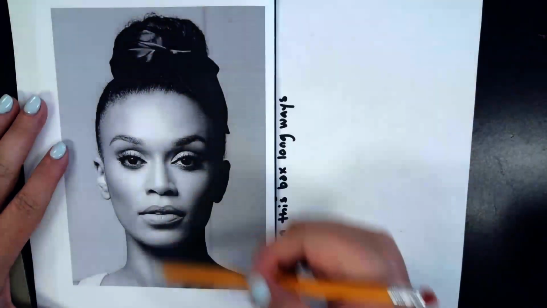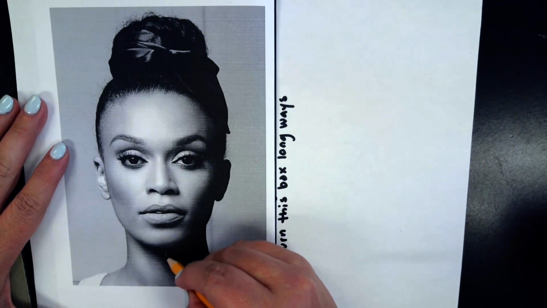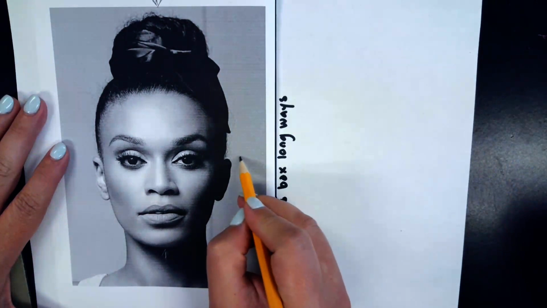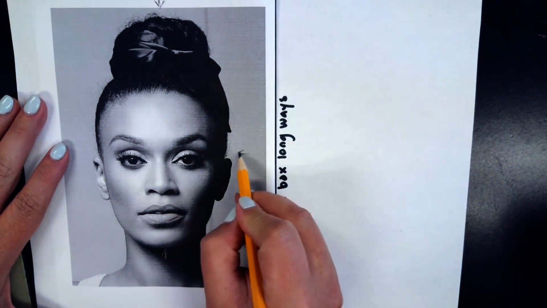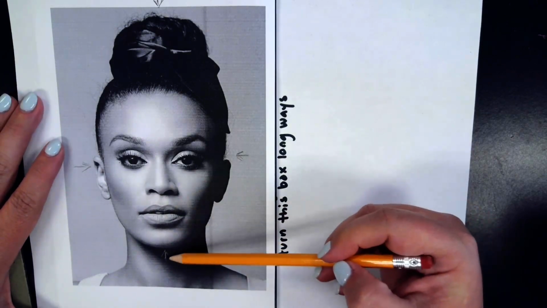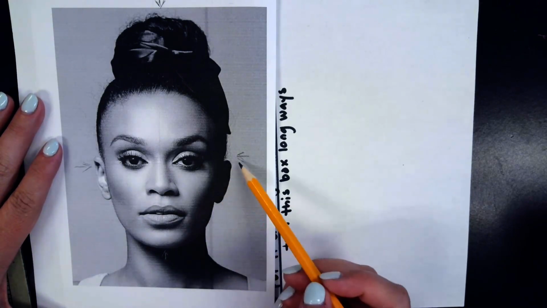So we're looking at the face that we're going to draw, and if we look at the bottom of the chin and the top of the head, and then the middle of the right side and the middle of the left side, we can see that when we connect these, they go straight up and down and straight across, just like we talked about our divide lines earlier. So you want to make sure that you're looking at that first.